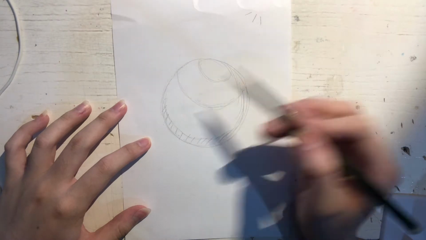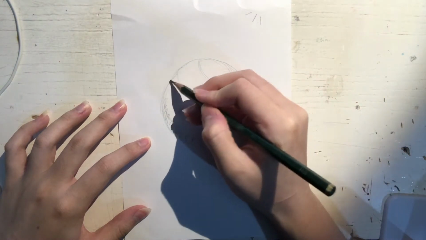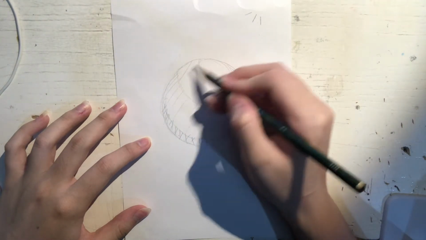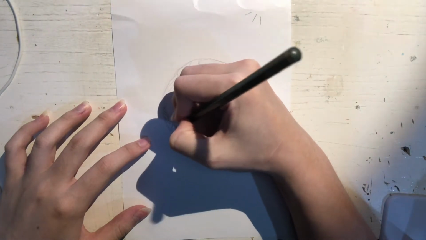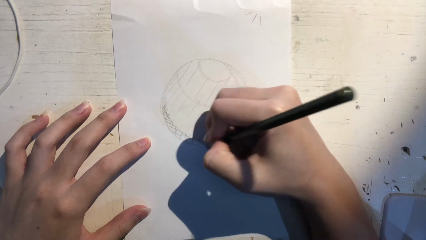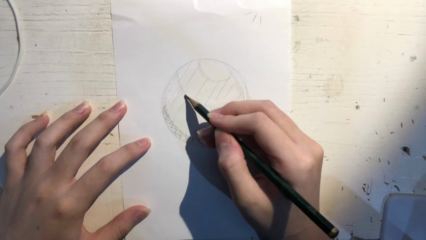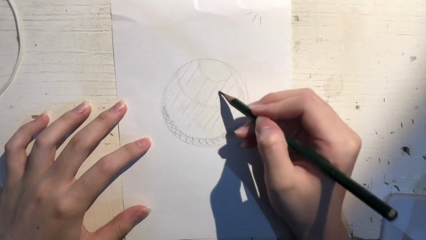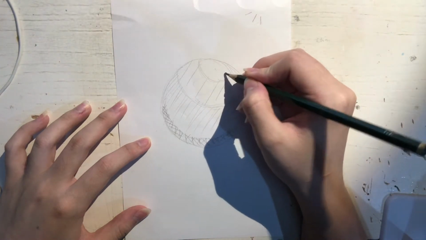As you go closer, it should be a lot lighter in color. So if this bottom part is darker, then this should be semi-dark, and this should be very light, and this should be the brightest point. Maybe not even a color, because the light reflects on this object.